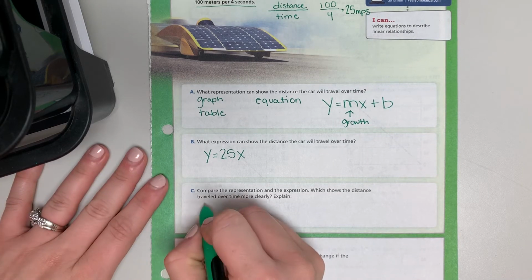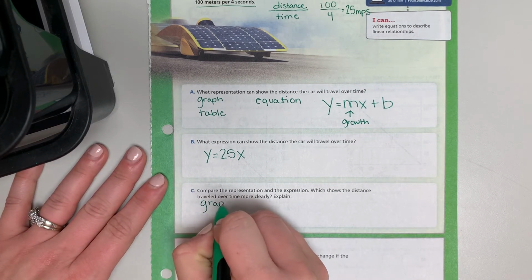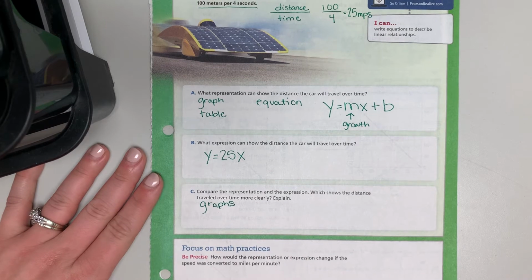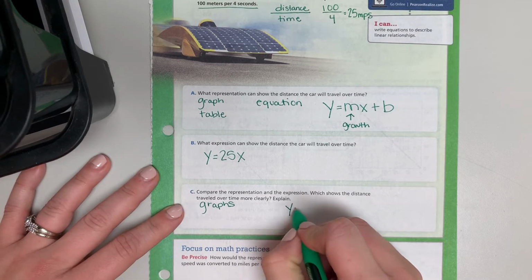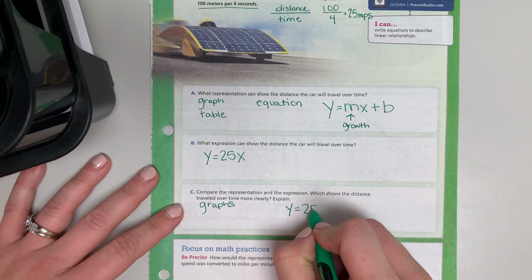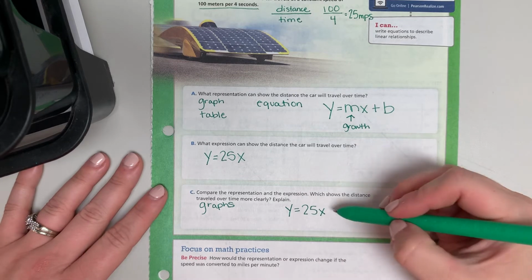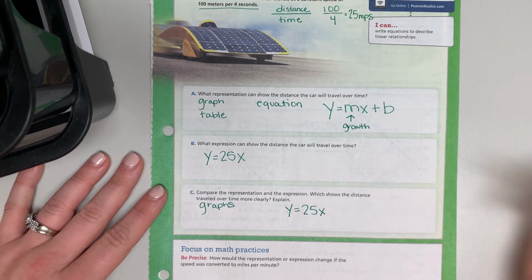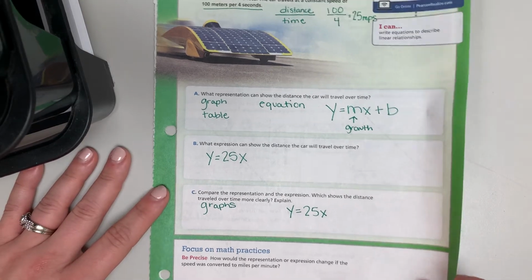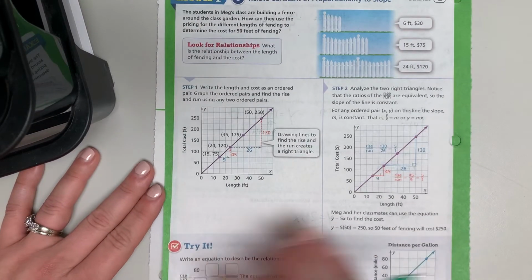Graphs are always great. Graphs can show an abundant amount of information. You can scale the graph differently. But what if I want to know an exact moment? You could plug it into your equation, y equals 25x. And you can put that exact moment, that exact second, in and multiply it by 25. Okay, let's flip over and look at a few examples.